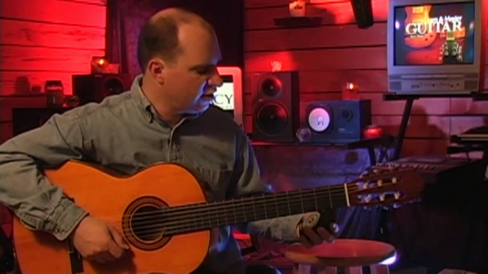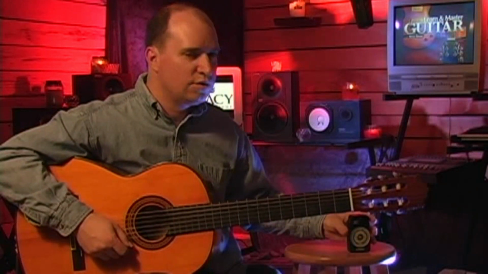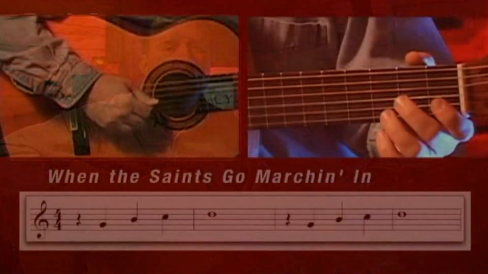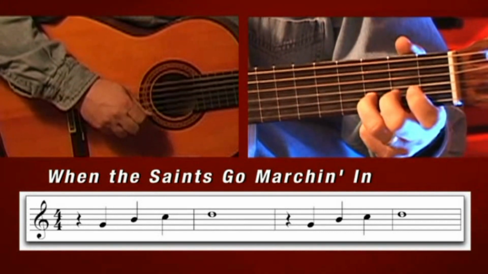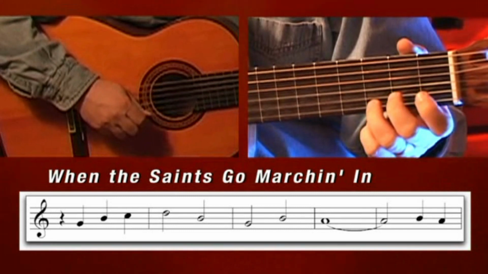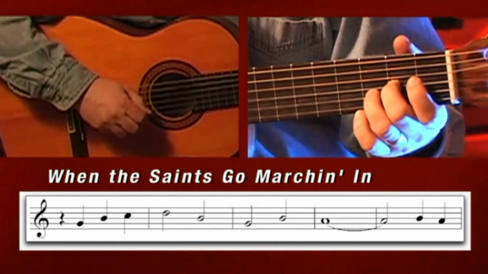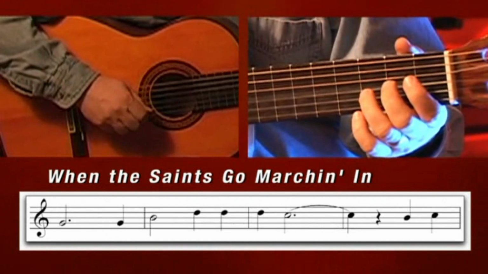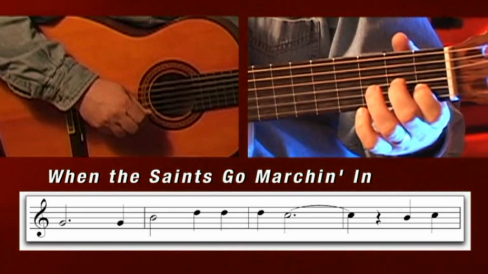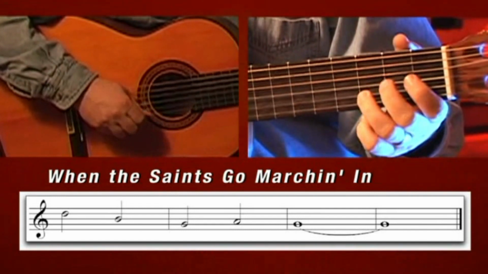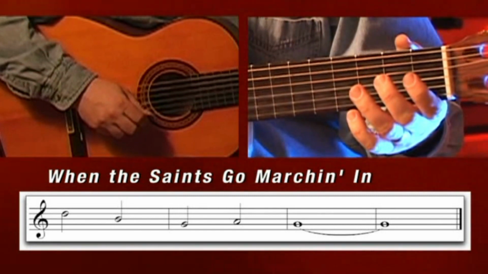Very good, very good. Let me turn this on. Let's play it one more time. Speed it up a little bit. 1, 2, when the Saints go marching in. 2, ready, and rest. 2, 3, 4, rest. 2, 3, 4, rest. 2, 3, 4, 1, 2. Rest. 2, 3, 4, 1, 2, 3, 4.